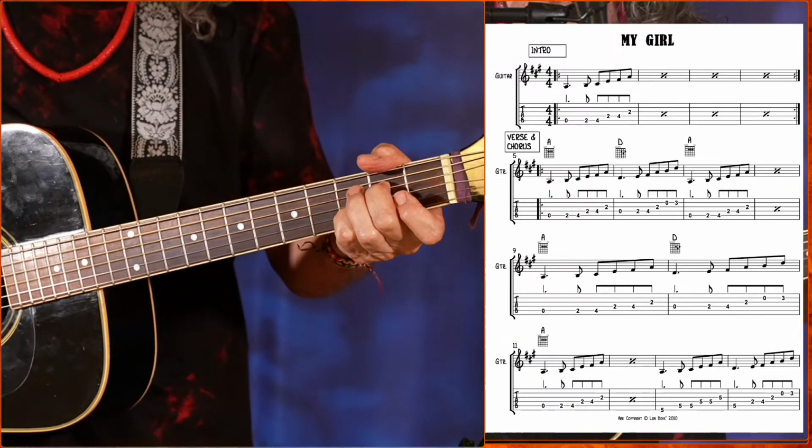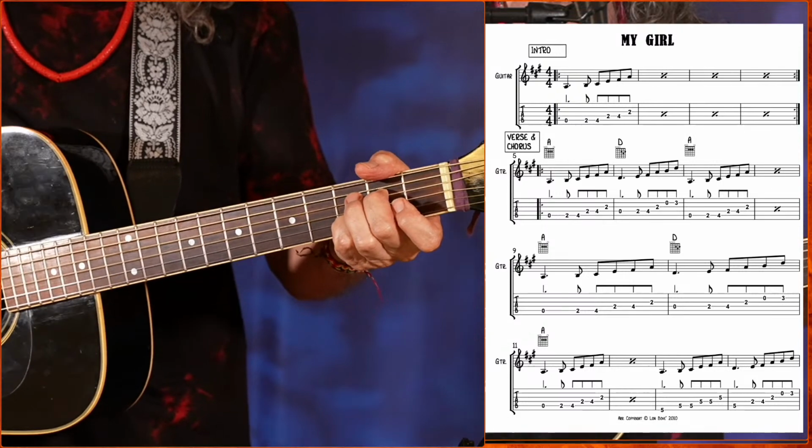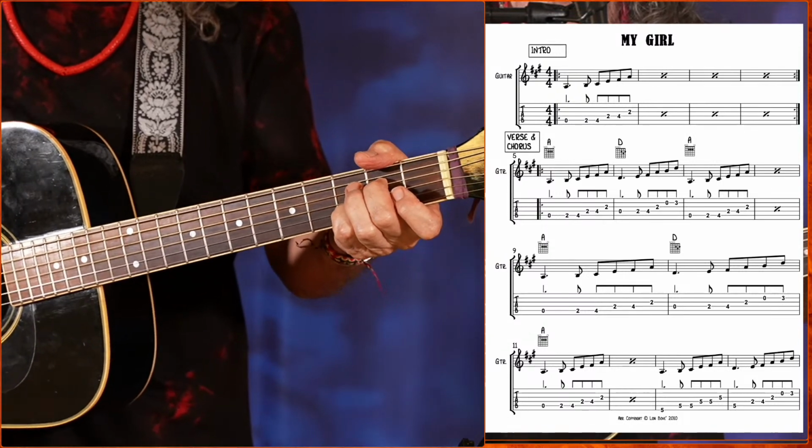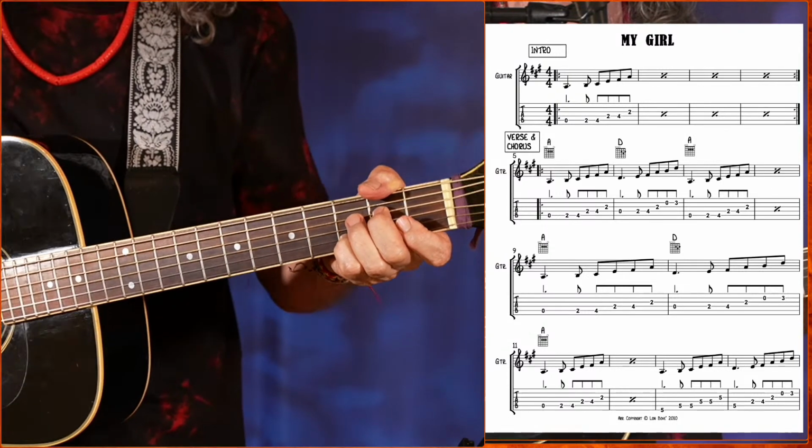Since I've been a young boy, I played the silver ball. That's the beginning of this Tommy, anyway.